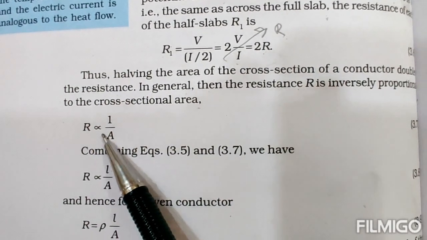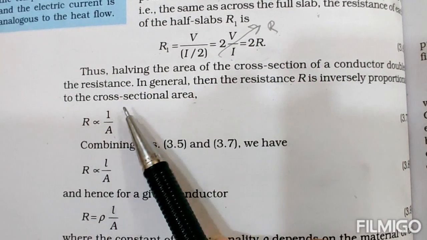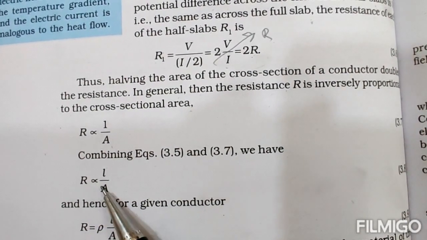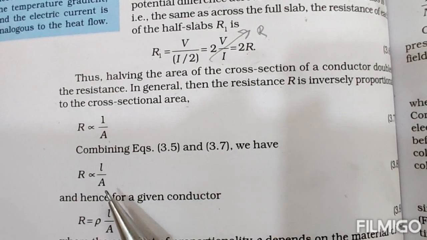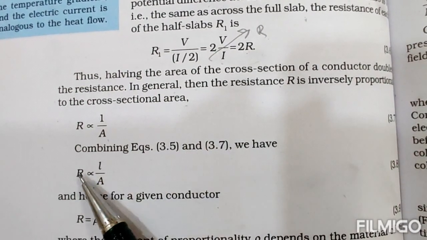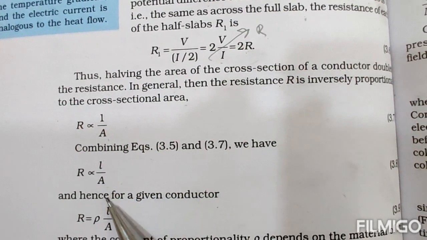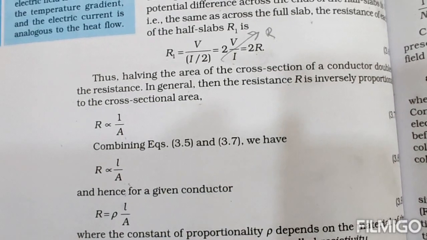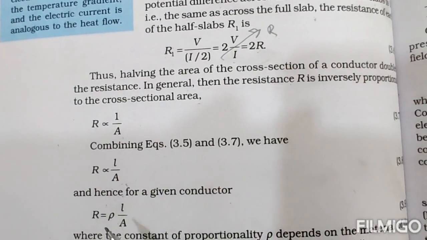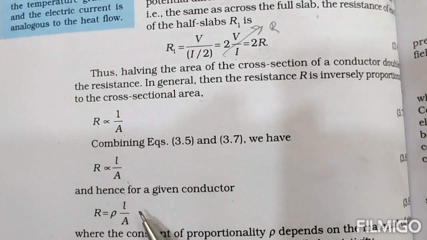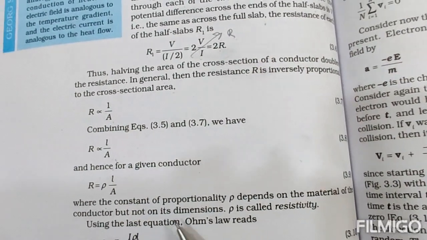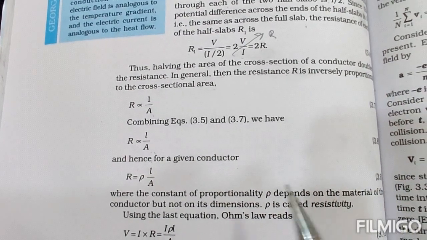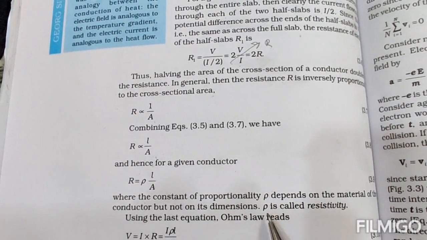R is inversely proportional to area, that is, 1 by A. Combining the two, R is directly proportional to length and inversely proportional to area, that is, L by A. And hence for a given conductor, R equals rho L by A, where the constant of proportionality rho depends on the material of the conductor but not on its dimensions.